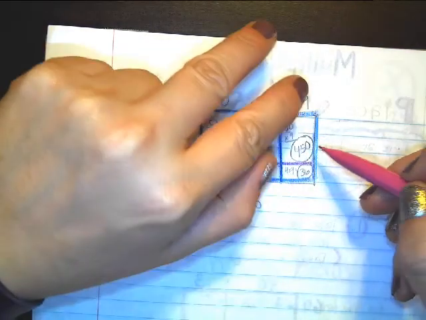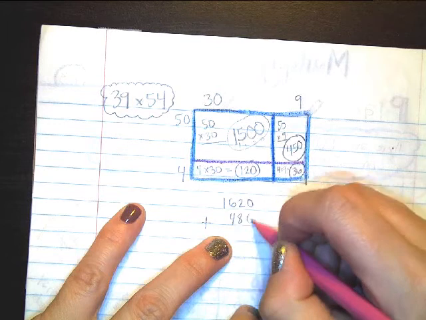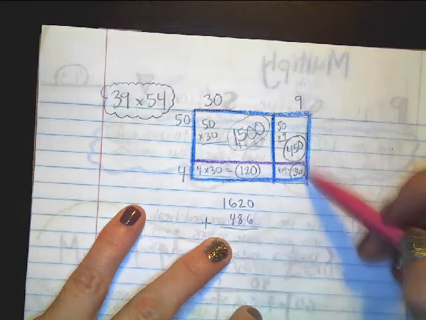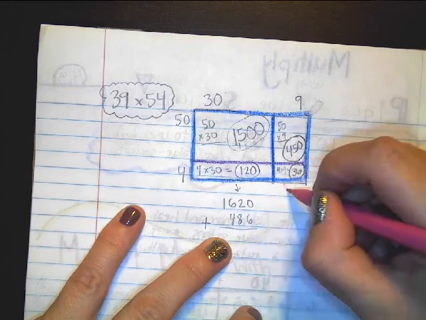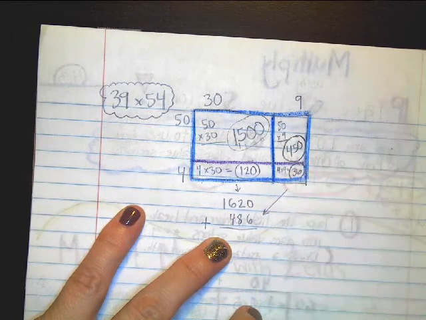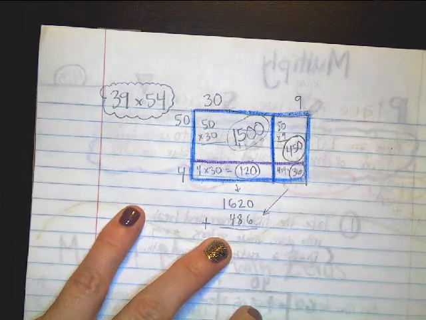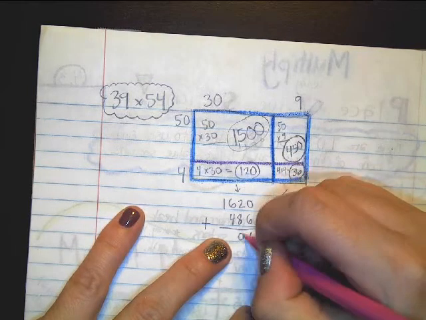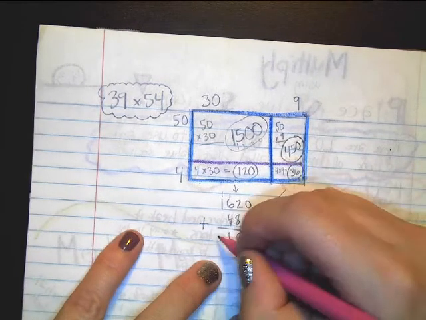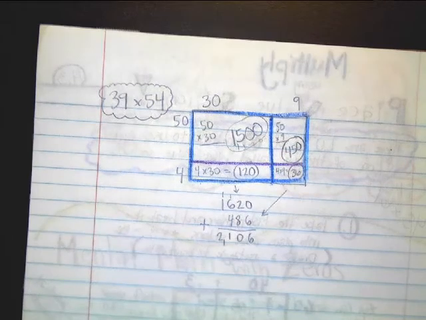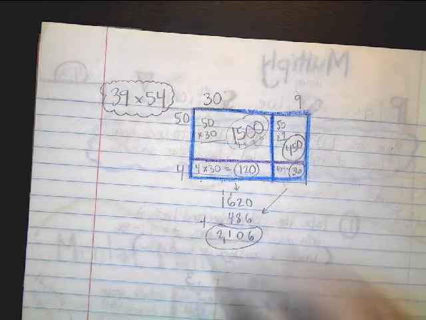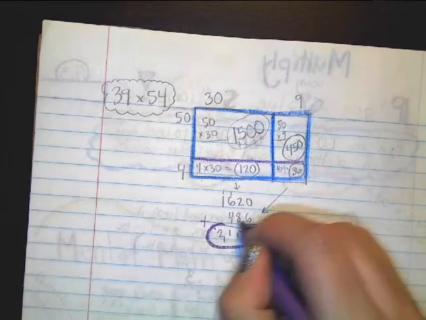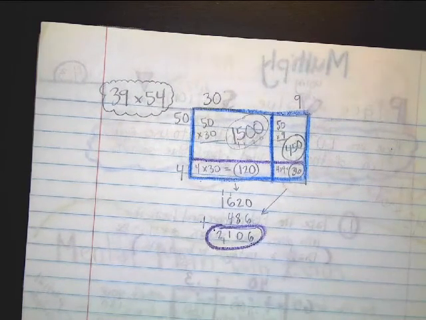Well, 450 plus 36, you're just going to be adding 36 to the 50 because there's no hundreds. So it'll be 50, 60, 70, 80. So 480, and then you have 6 more. So 486. That's how you get these ones. So this one was 1,620. This one was 486. I'm just showing you where I got those. And now add the partial products. We've got a lot of partial products here. Circle your final answer when you're done.